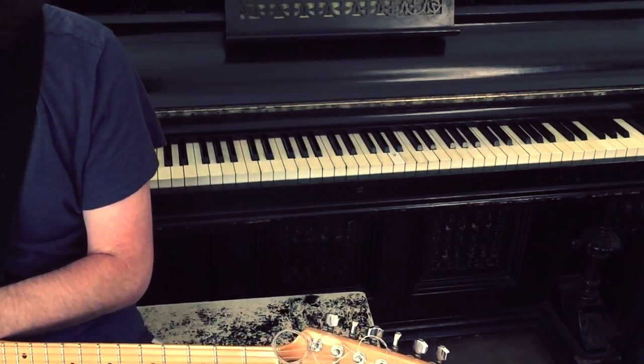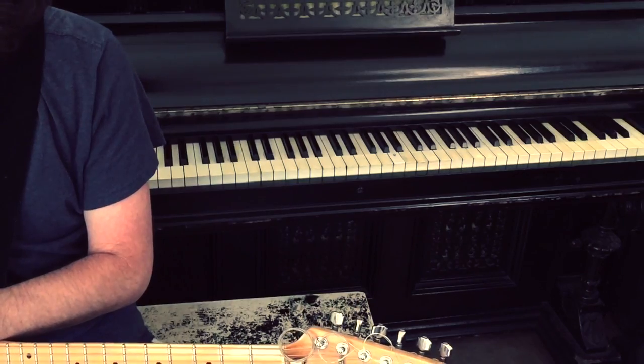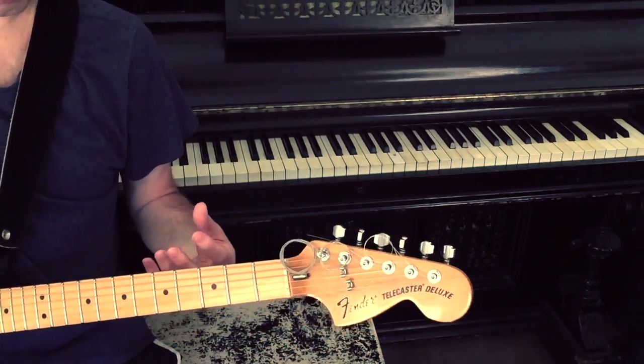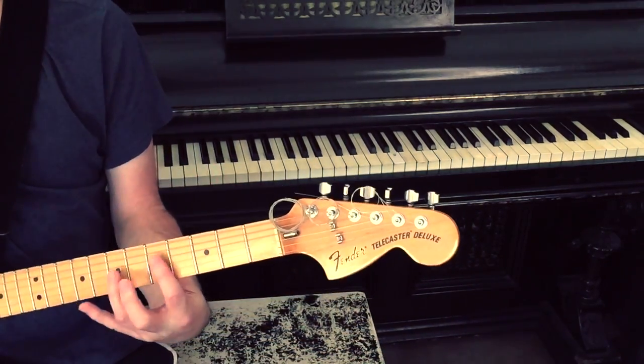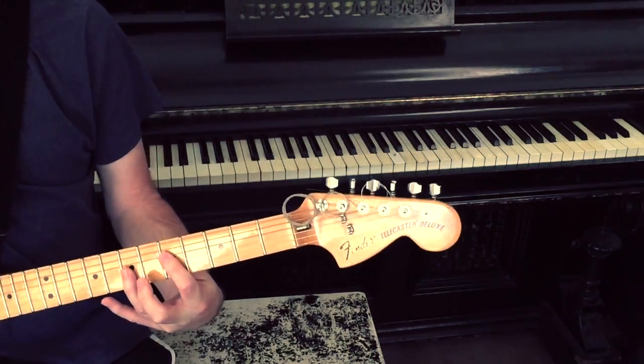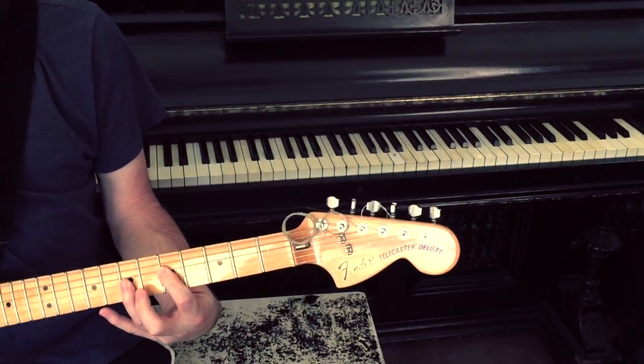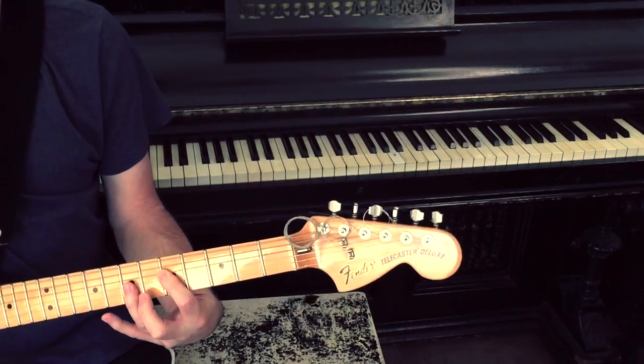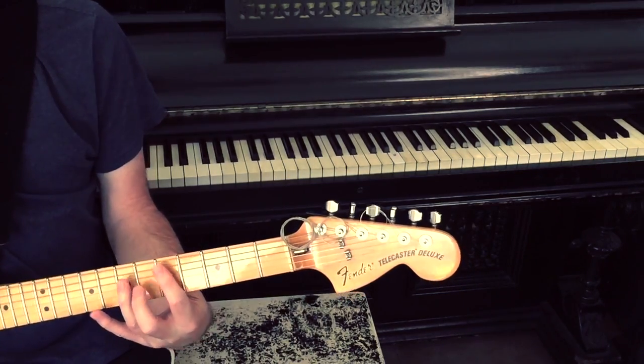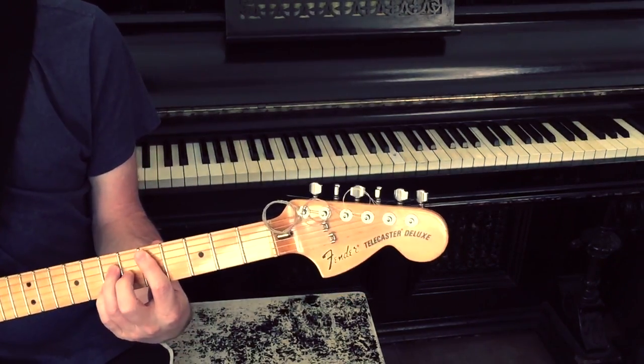Okay, let's talk about major 7th chords real quick. All right, this is pretty fun. So we talked about on the D string, they're just like power chords, real easy to play. But when you go to the A string, they require a little more dexterity.